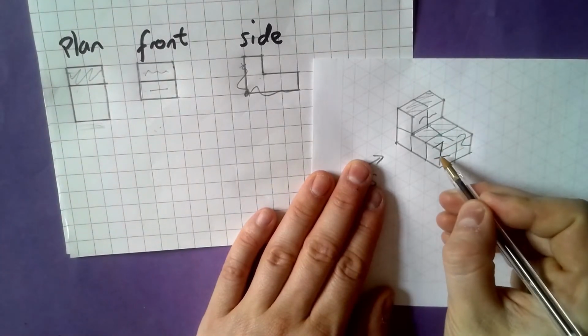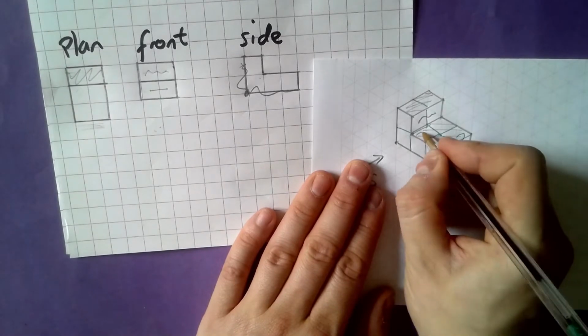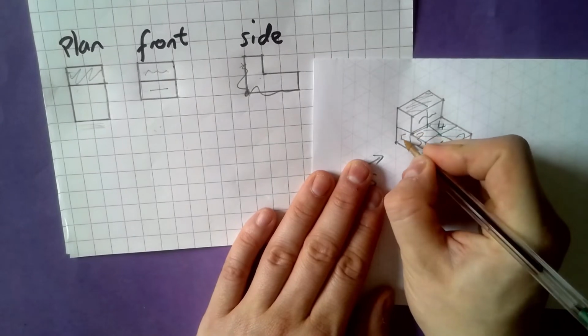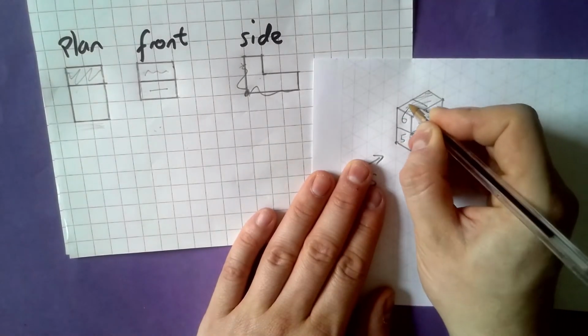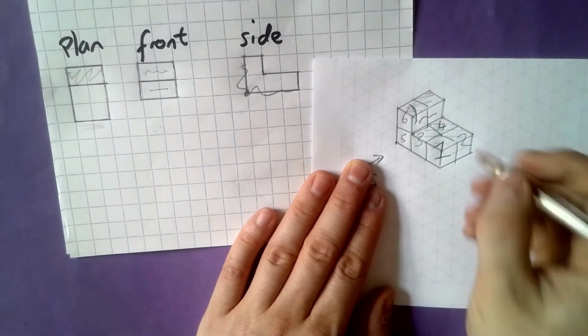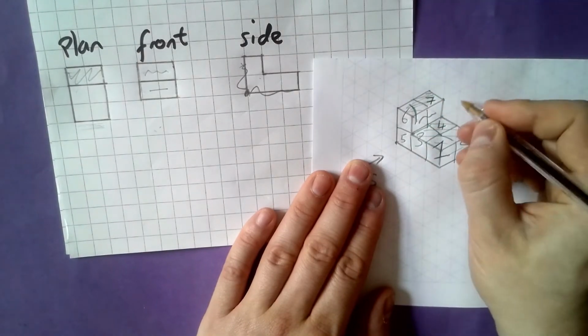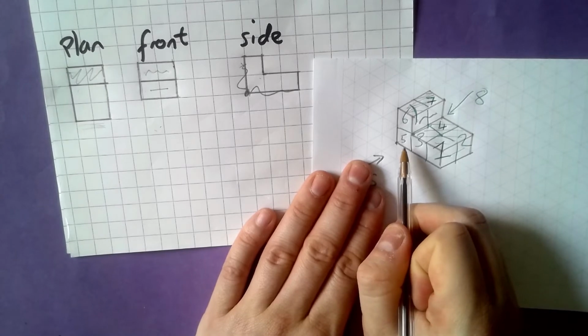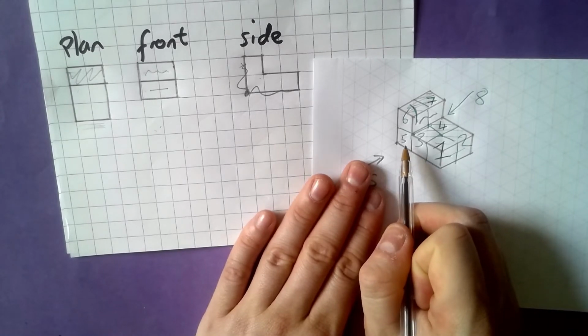That's the third piece. That's the fourth piece. We've got 5 on this corner. 6 is this whole one here. And then that is number 7. Now there's actually a last one there, number 8, which is behind number 5, which you can't see. Okay, so you've got to use your imagination that it's actually this solid shape again.